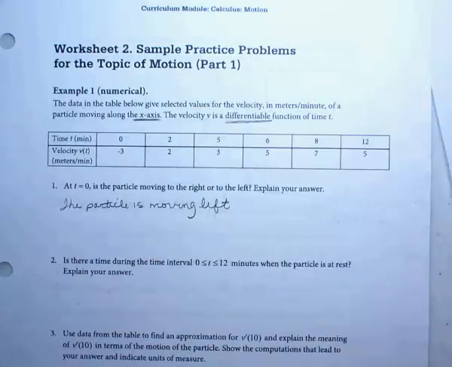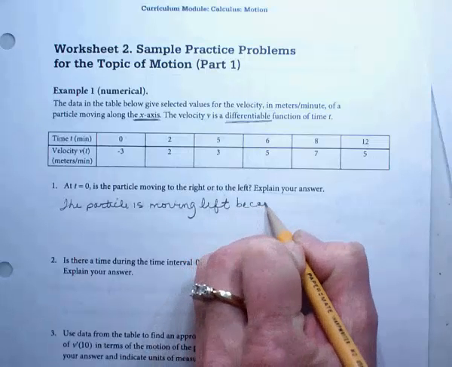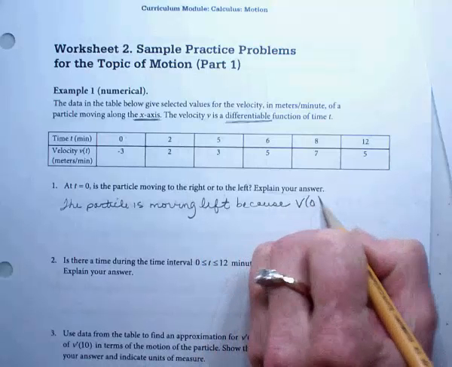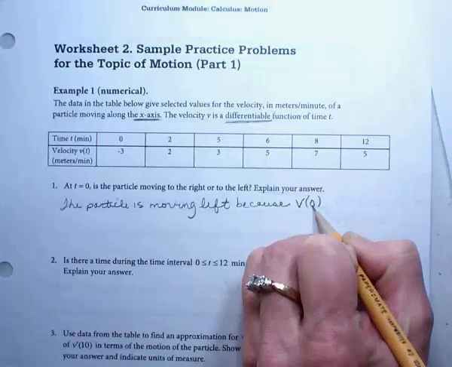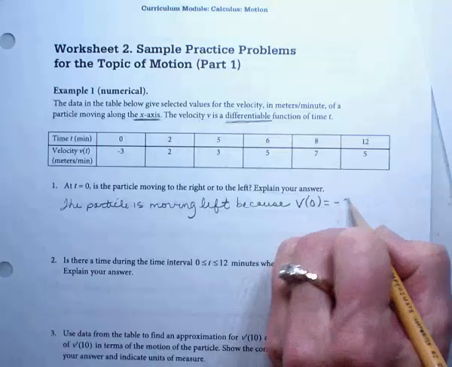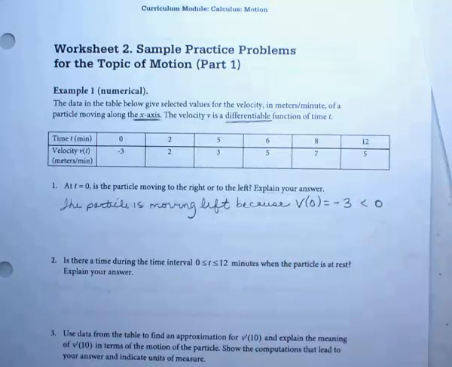We certainly would get credit for addressing the question correctly and getting the right answer, but let's explain our answer. The particle is moving left because the velocity at time equals 0, that's your input, v of 0, is equal to a negative number. It's equal to -3, and this means that it's less than 0.